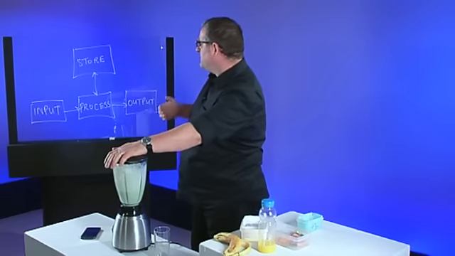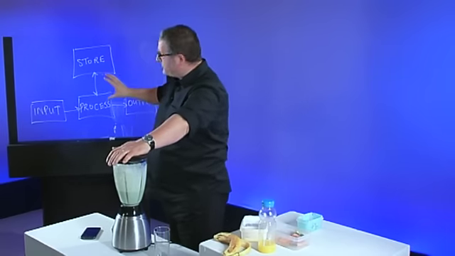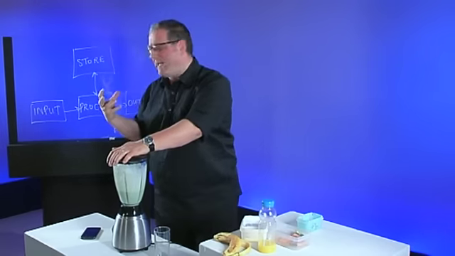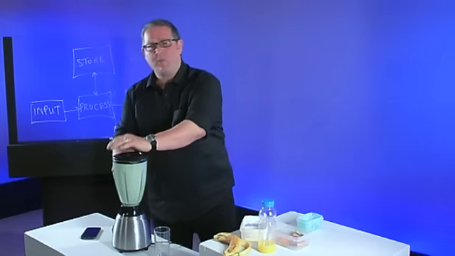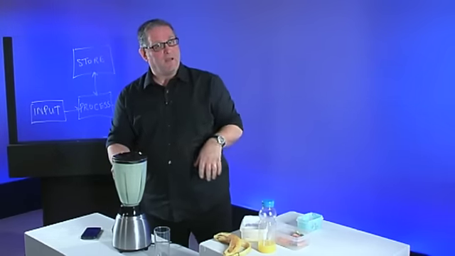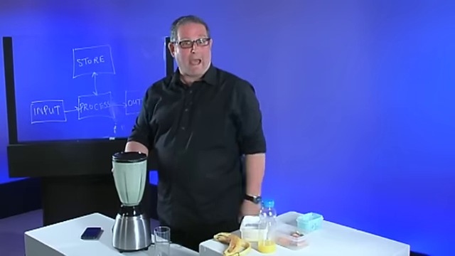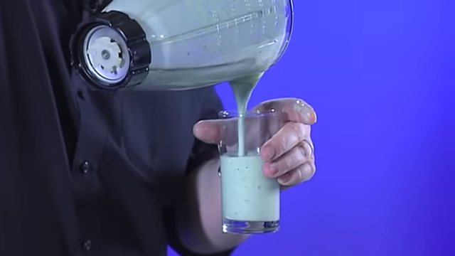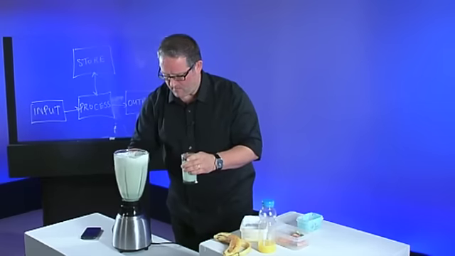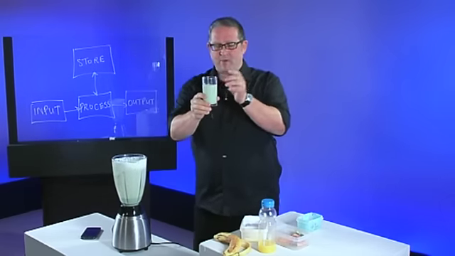And of course with a computer, that storage is digital, and the processing is actually a computational method, and the output is something different. But this is a model of our smoothie. I've finished processing it, and now the final thing to do is to actually output that smoothie. And out it comes. And there's the finished output.